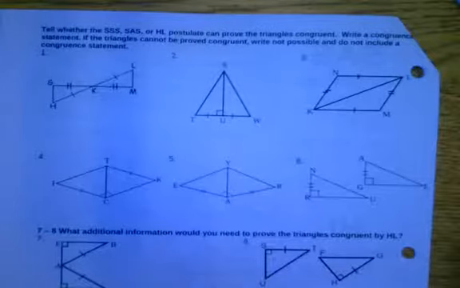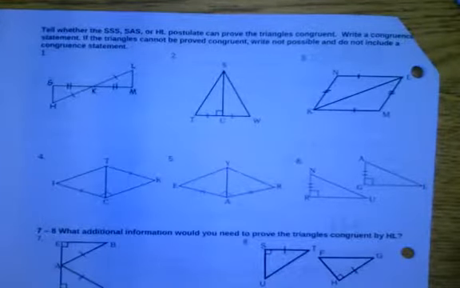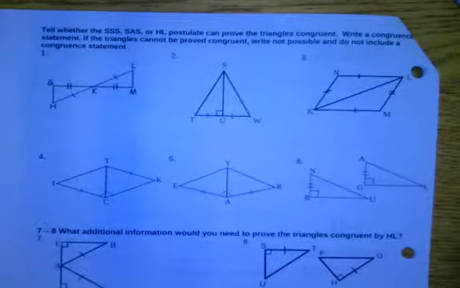Okay, number 1. We're again trying to decide whether things are SSS, SAS, or HL. If the triangles cannot be proven congruent, write not possible. And again, same thing with similarity statements. You do not write a congruent statement if they are not congruent.